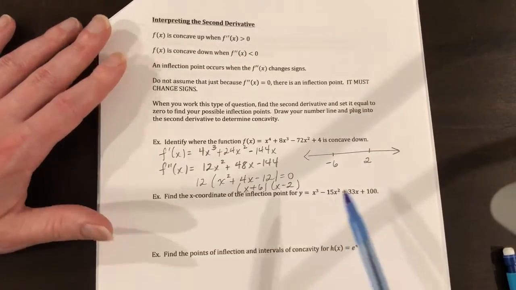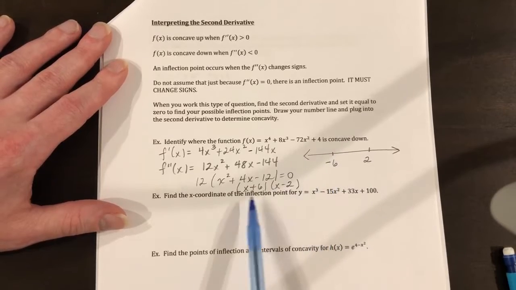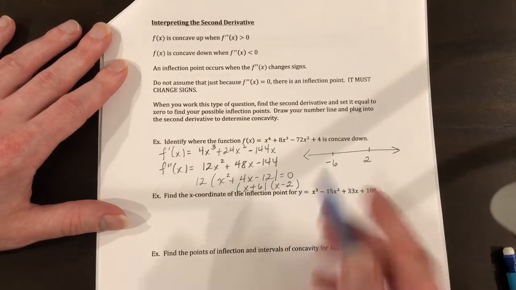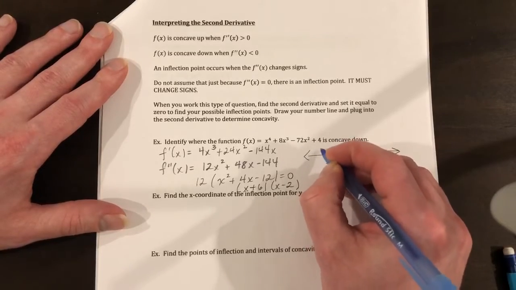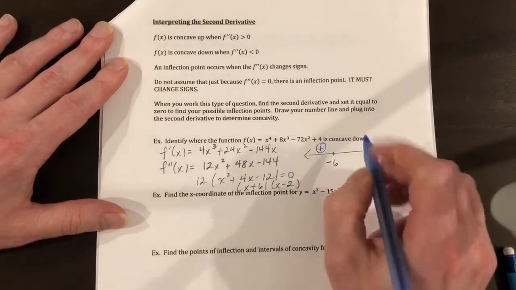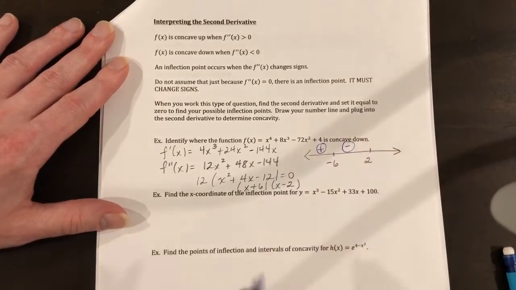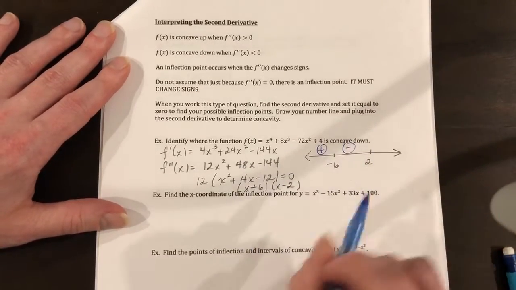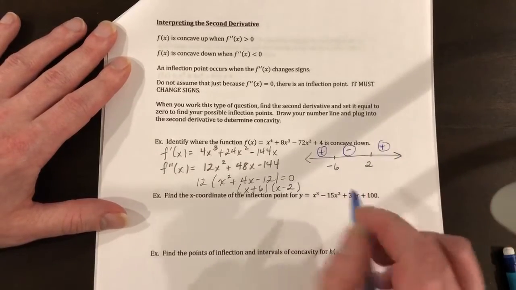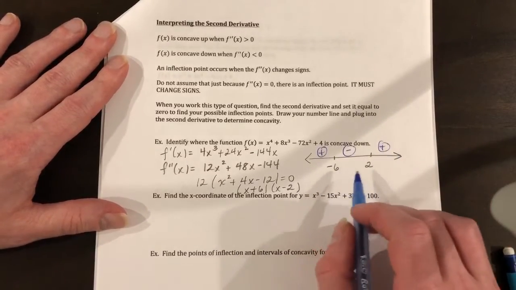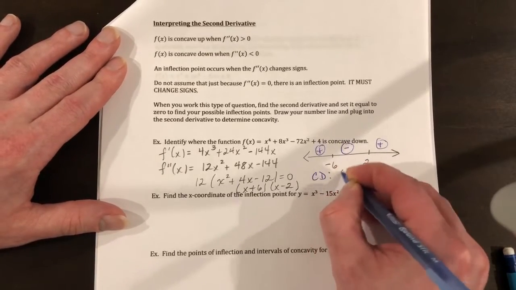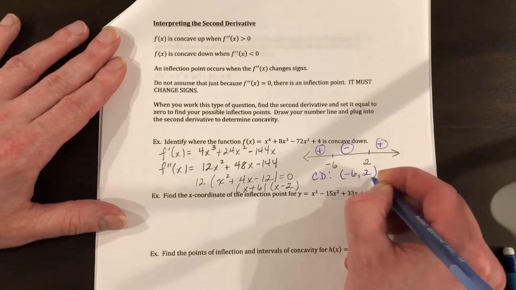Okay, so we're going to plug in a -7. -7 plus 6 is a negative, times a negative is a positive. Plug in 0, that's going to be a negative, and plug in a 3, should be a positive. So it's going to be concave down in the middle. It's concave down from -6 to 2.